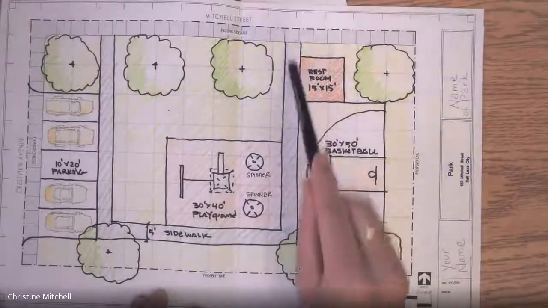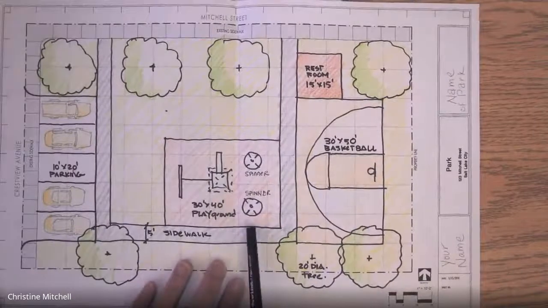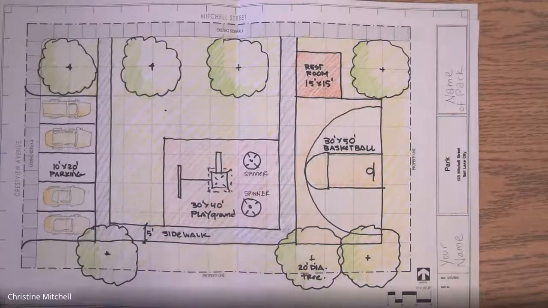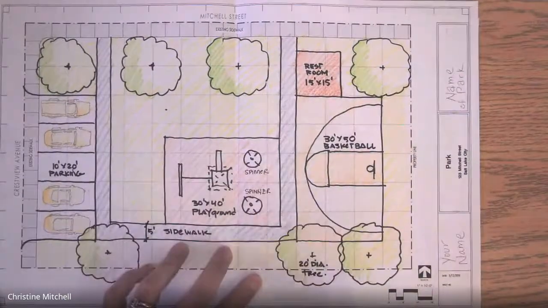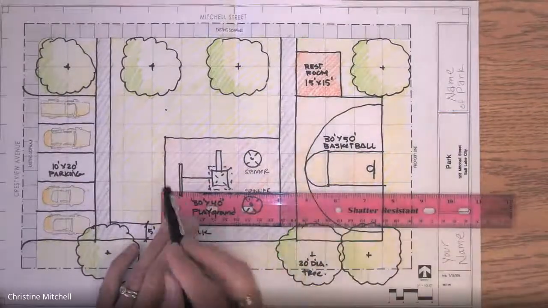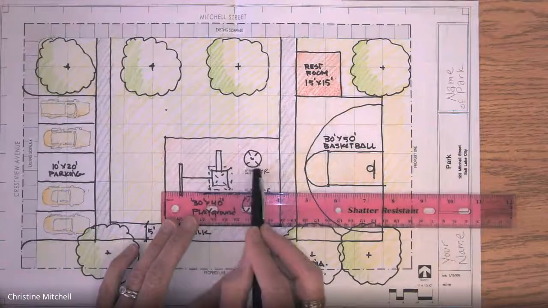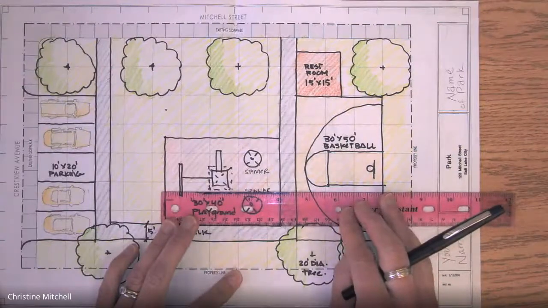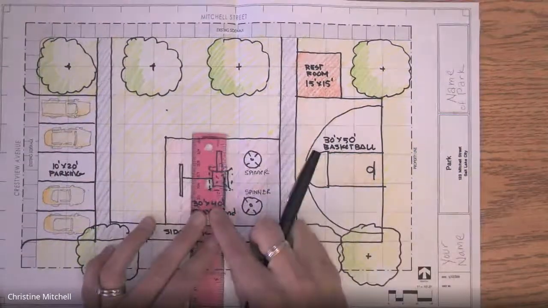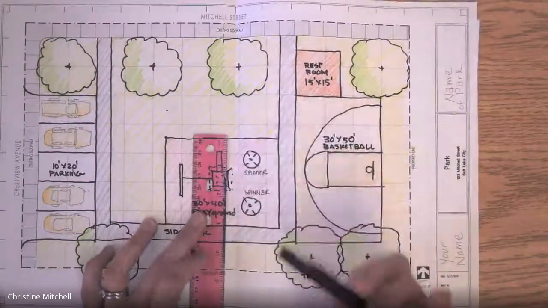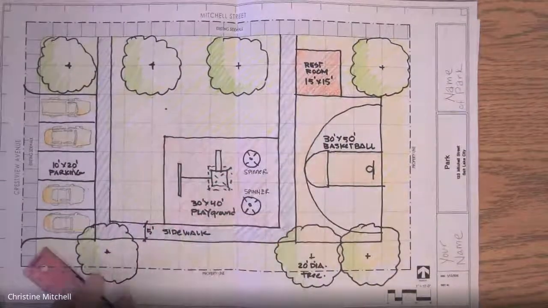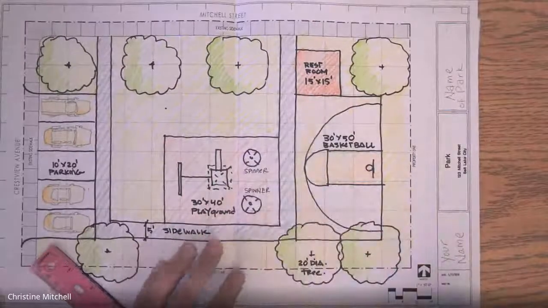Here is our playground area. The playground area needs to be 30 feet by 40 feet. Now look at this person who did it. They didn't just use 3 by 4 squares. Do you see that they went half, one whole, one whole, one whole, half, which equals 4 inches across, which is 40 feet, and 3 inches up and down, which is 30 feet. And they even drew in some possible playground structures.